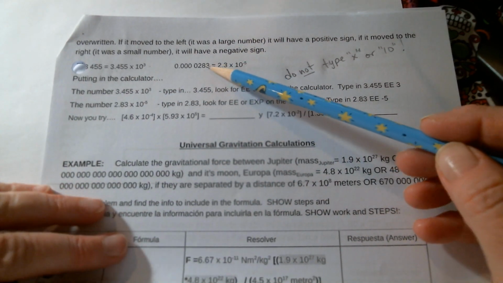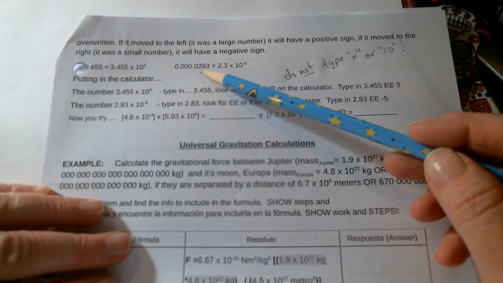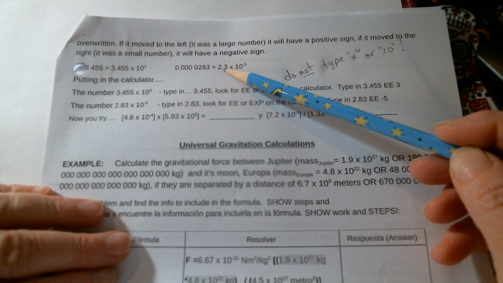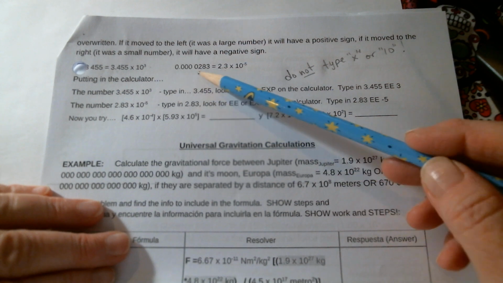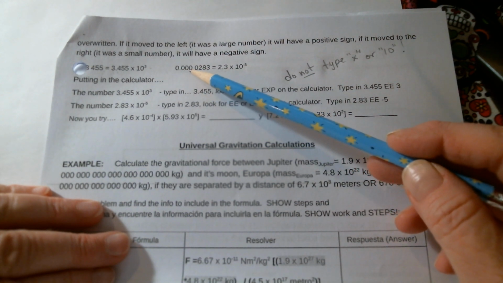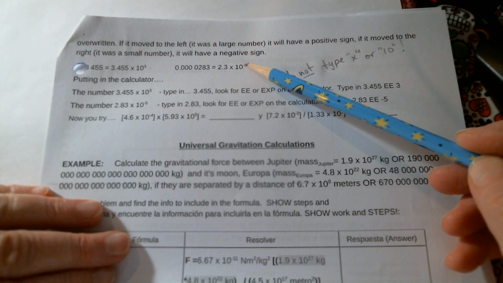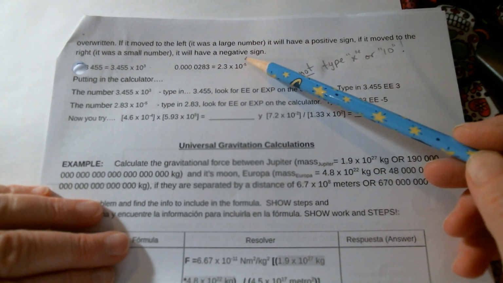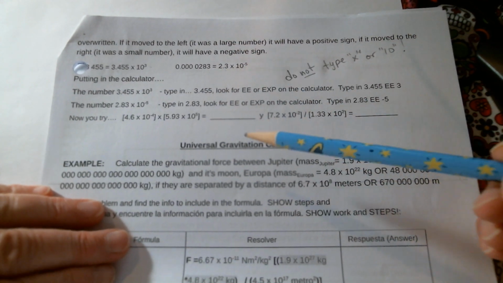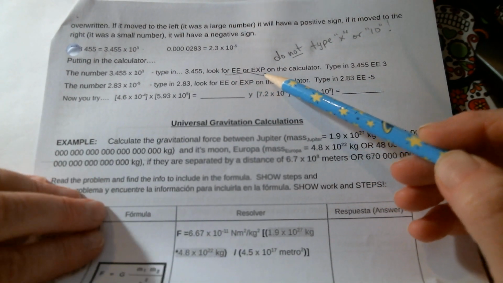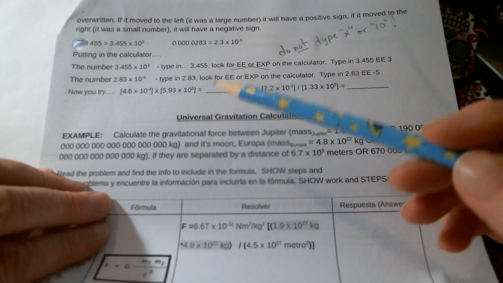Okay, here you're going to have a negative sign because it's a very small number. I still want to move the decimal until I get it right behind the first number. So in this case, I'm going to go 1, 2, 3, 4, 5. So I'm going to have exponent 5. Since it was a small number, I'm going to have a negative exponent. Okay, so just remember to use this on the calculator. Do not type in times 10.